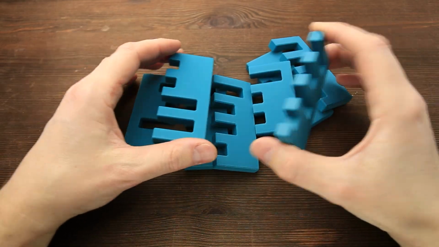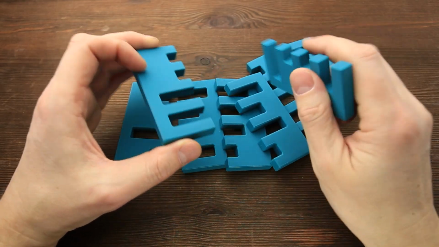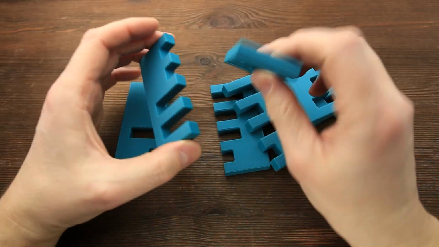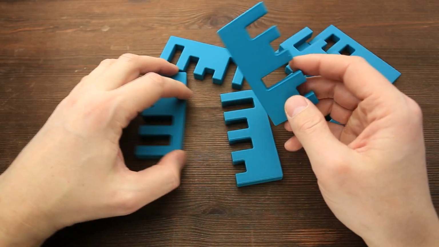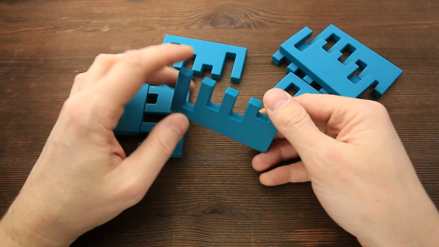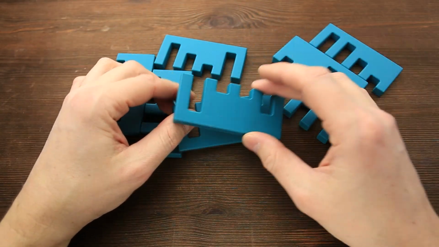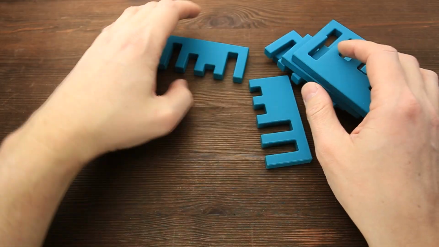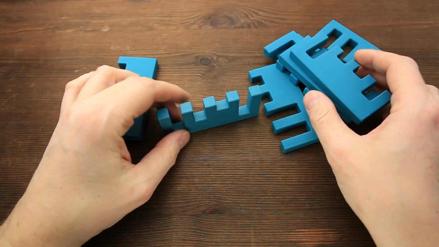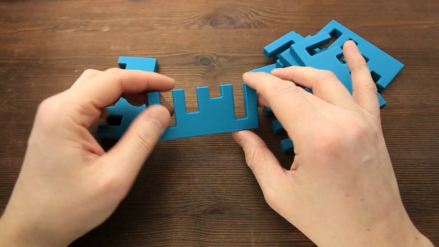This is a Web4 puzzle and I will show you how to solve it in this video. This puzzle was designed by Dan Fast and made by Puzzle Guy. The difficulty level of the Web4 puzzle is 9 out of 10 on a Puzzle Master's difficulty scale that runs from 5 to 10. And the goal of the puzzle is to assemble all these 8 parts into a lattice-like shape.